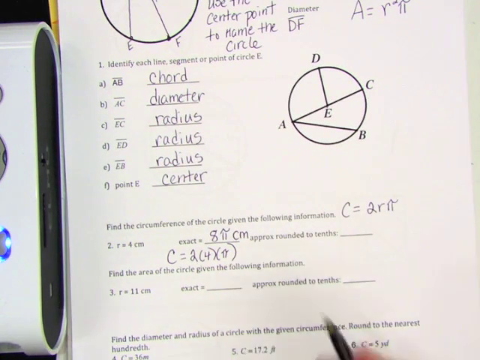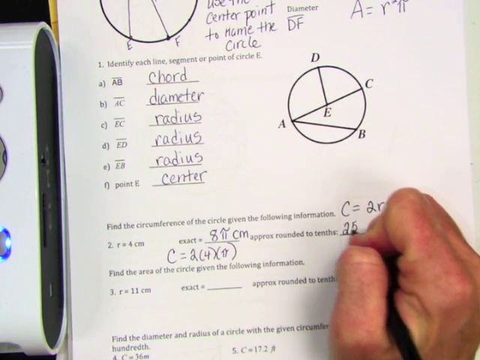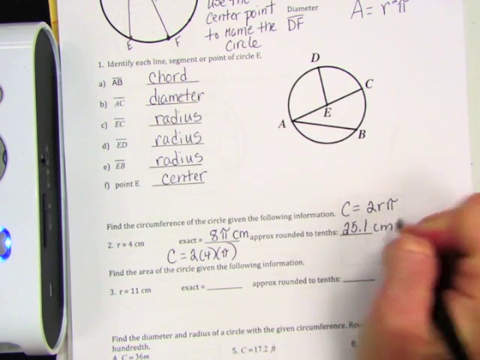So we'll go ahead and record that. 25.1 centimeters.